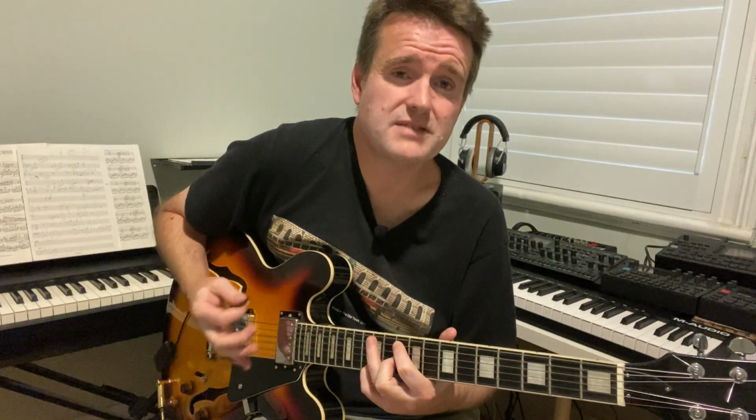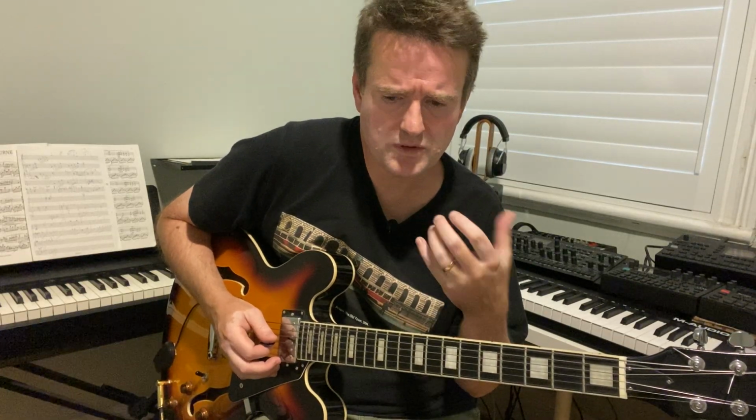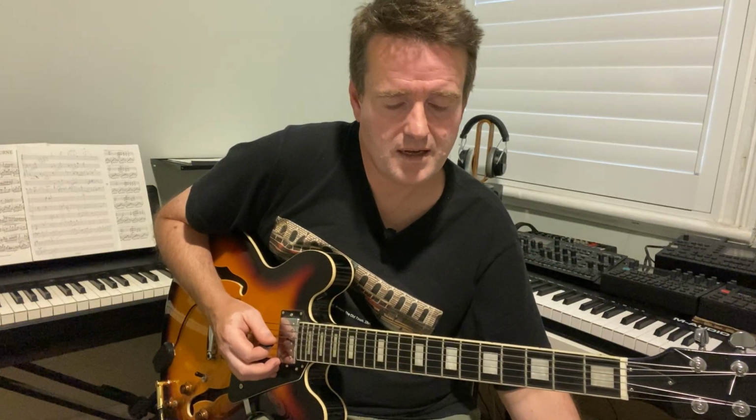In that case, the G7 has a different harmonic function, and it's kind of modulating into a different key. And so I'd probably choose different notes. And when you transcribe solos from records, you'll find this is a thing, that note choice is really dependent on the context of the harmony.